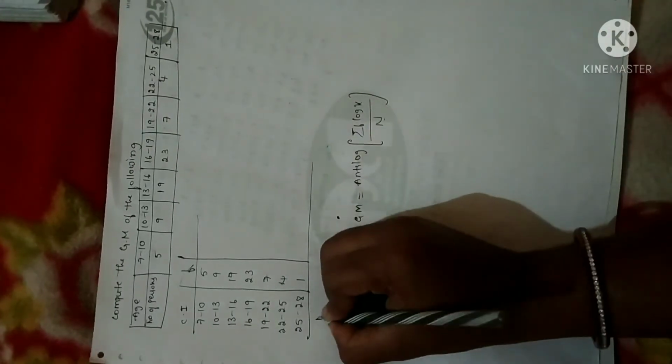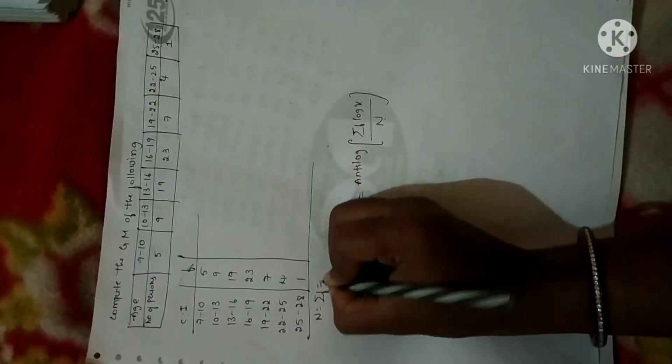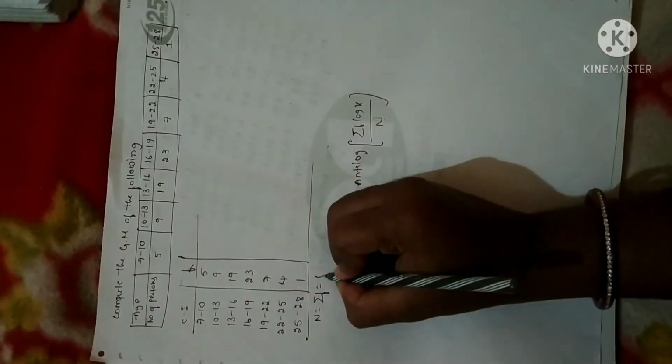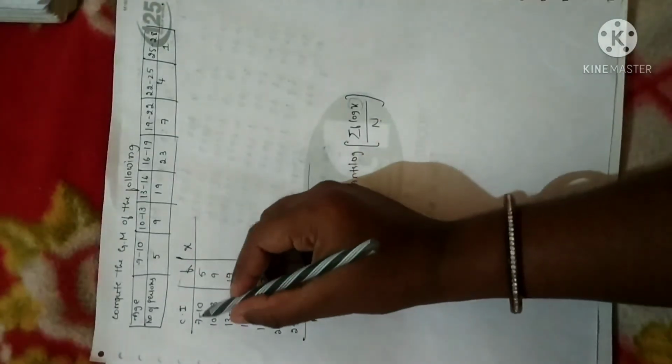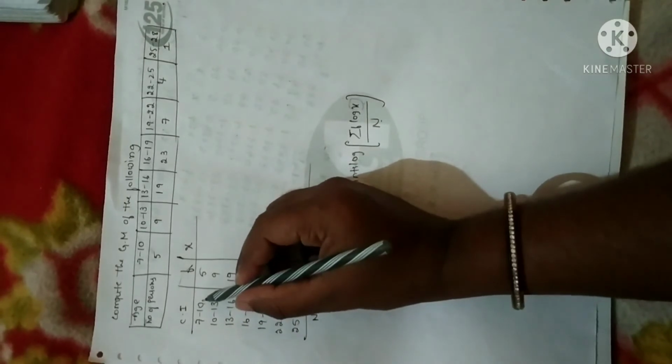First let me calculate n. N is none other than summation of f. So you have to add all these values of f. When you add all these values, you will get 68. So the value of n is 68. Now what else we need is the value of x. X can be obtained from the required class interval. The class interval is given as 7 to 10, so I have to add 7 plus 10 and divide it by 2.